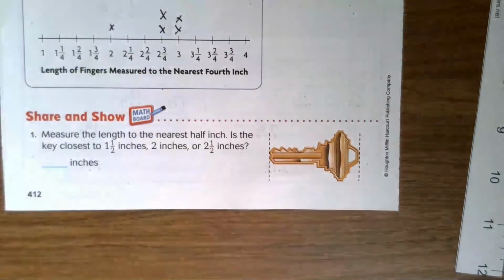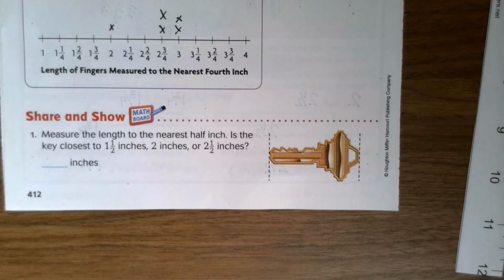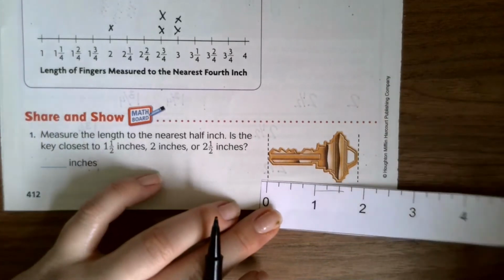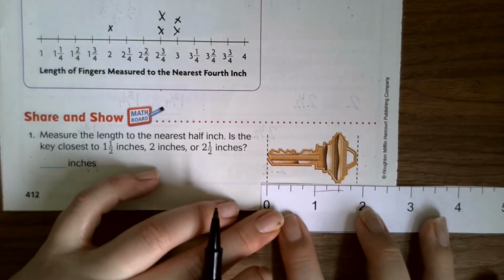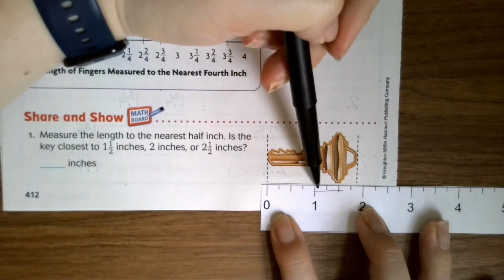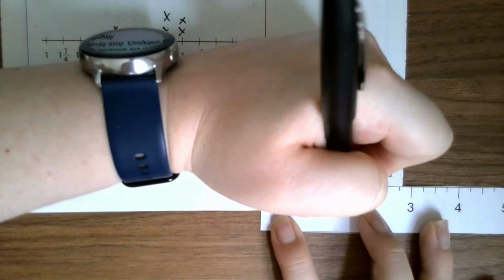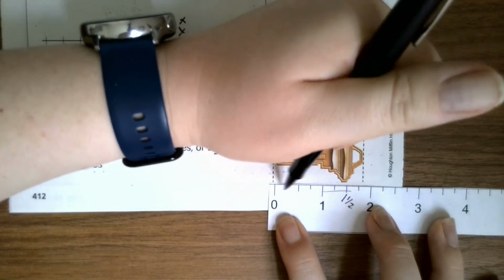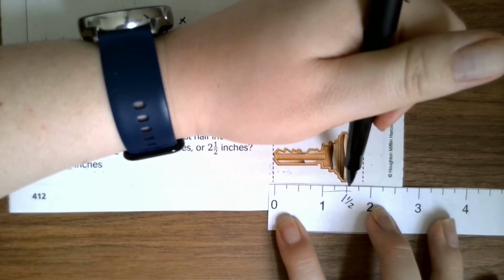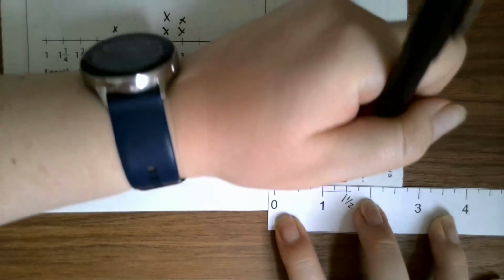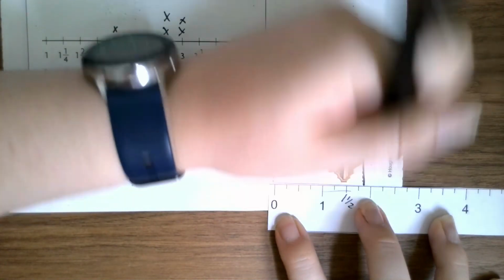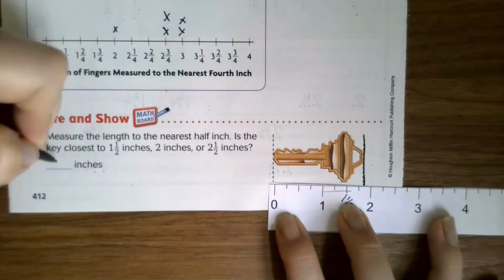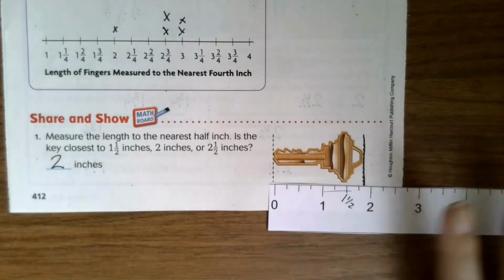Measure the length to the nearest 1/2 inch. Is the key closest to 1.5, 2 inches, or 2.5? So I'm going to line it up. My 0. So we've gone to 1. Here's 1.5. So here's 1.5, here's 2. So it's gone past 1. It's past 1.5, but it hasn't quite reached 2. So looking at where my line is, it's a lot closer to 2 inches than to 1.5. So I would say it's closest to 2 inches.